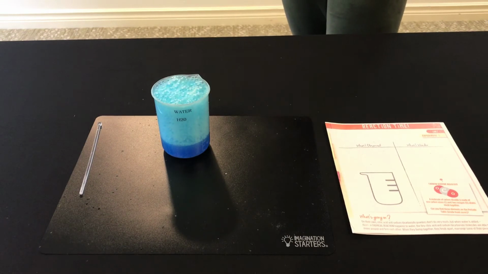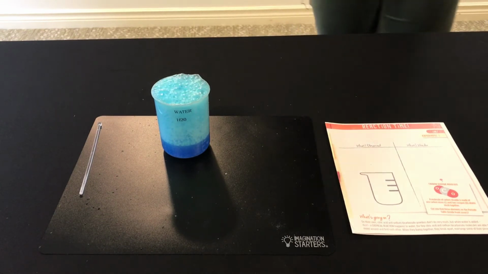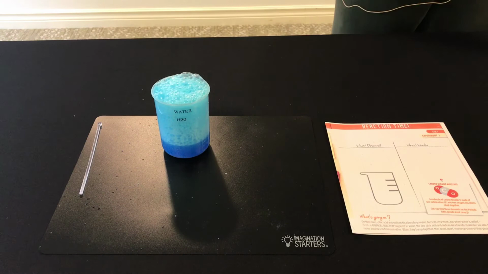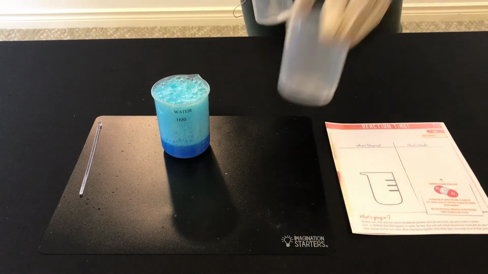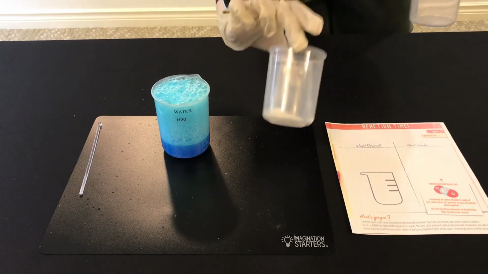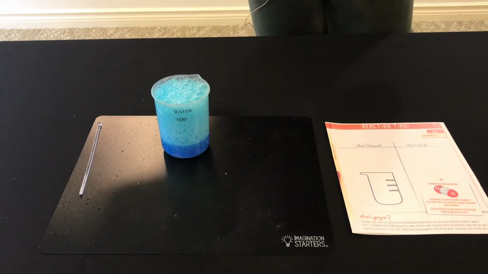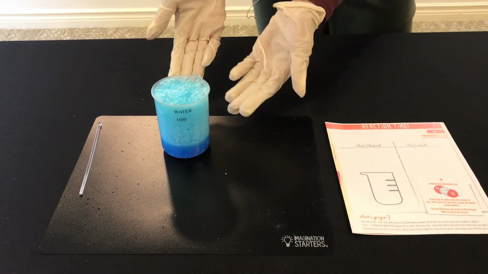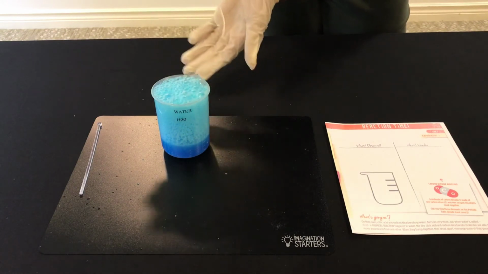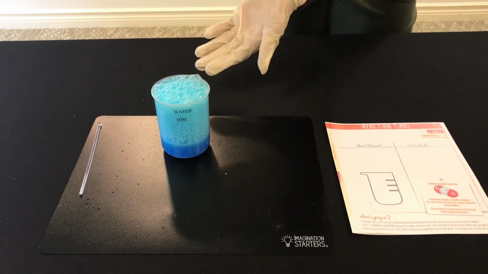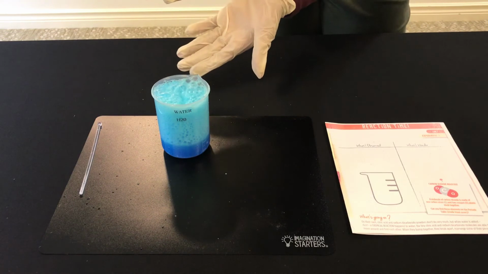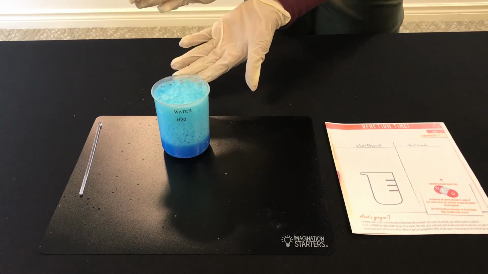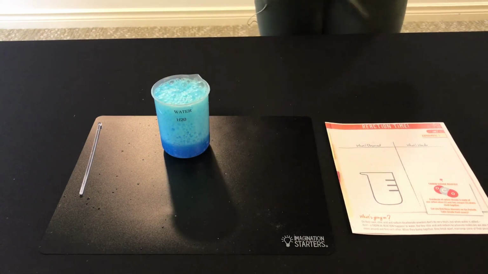That's amazing. So, the citric acid and the baking soda, what did it make? What do you observe when you see this? I'm not going to give you the answer just yet. What do you see?